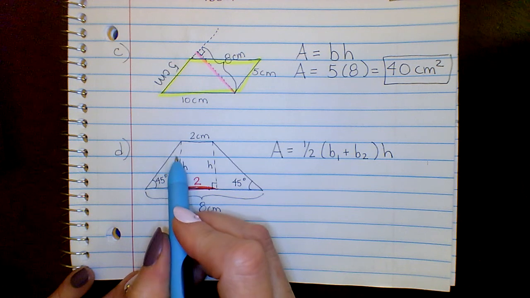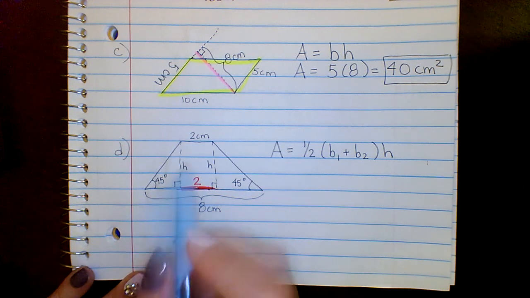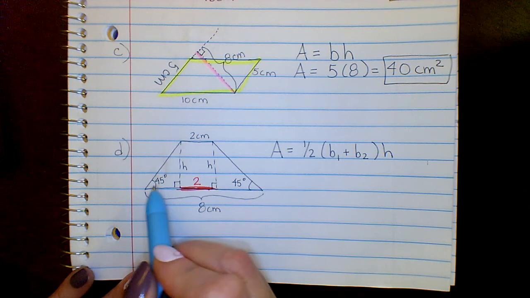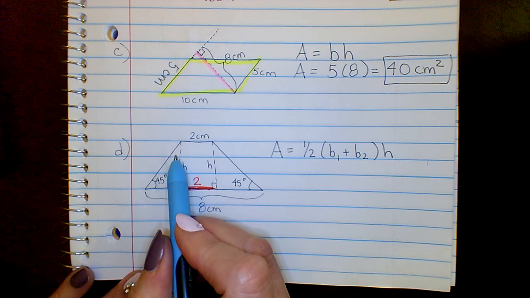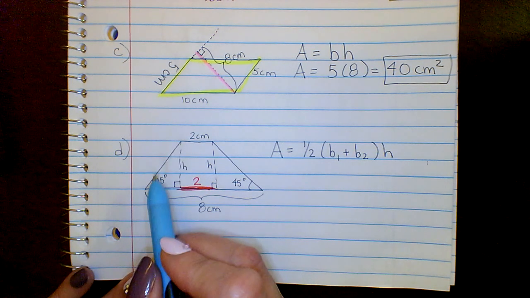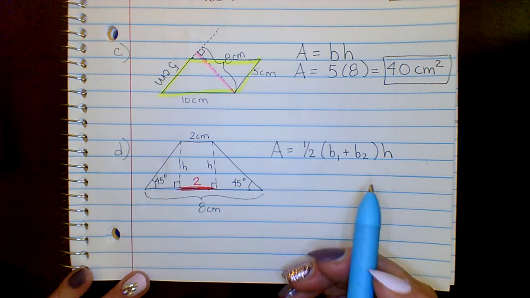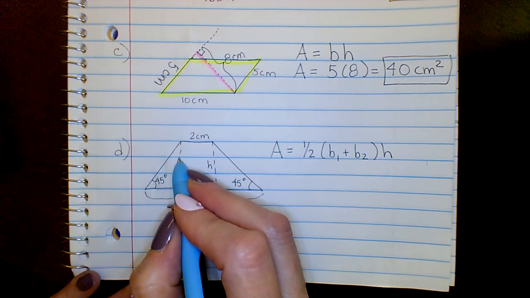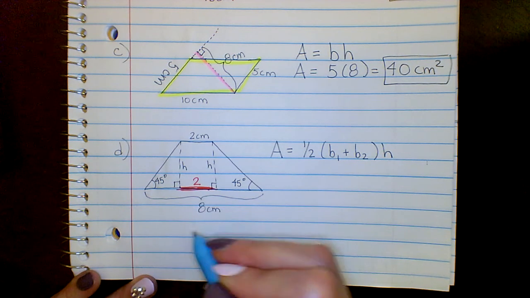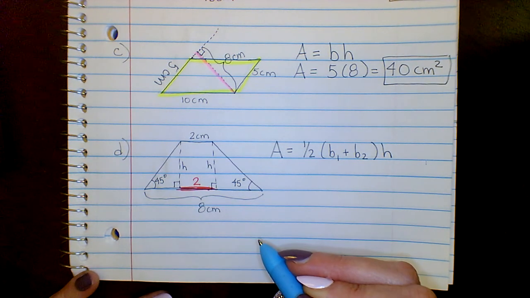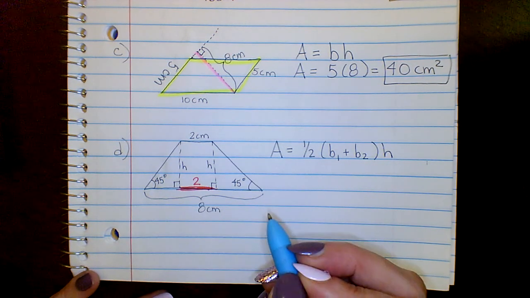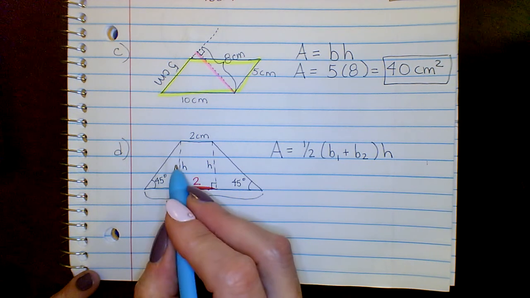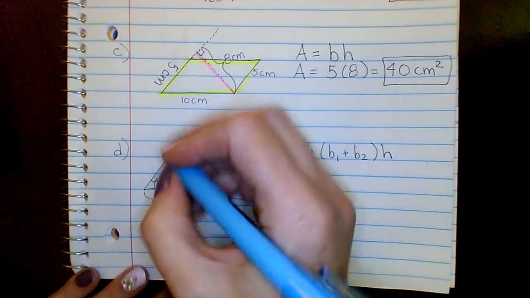So what is this angle up here? So looking at this little triangle right here, if that's 90 and that's 45, this has to also be 45, because the angles in a triangle always add up to 180. If this is a 45-degree angle, this is an isosceles triangle. That means that this side right here is congruent to H.